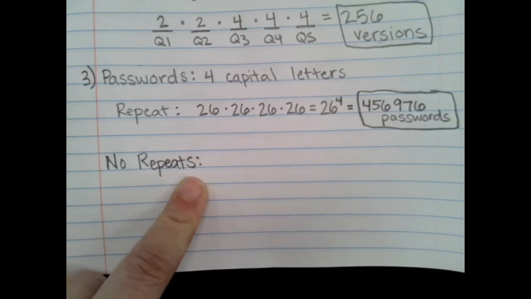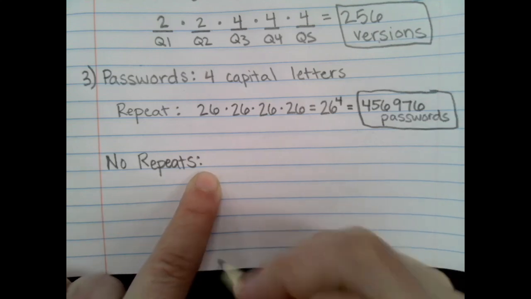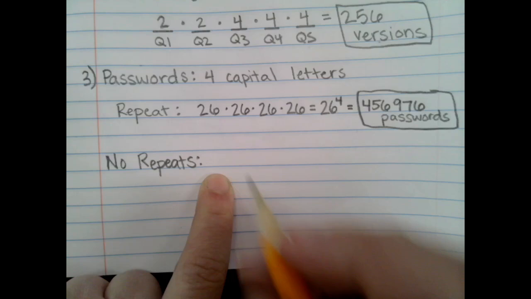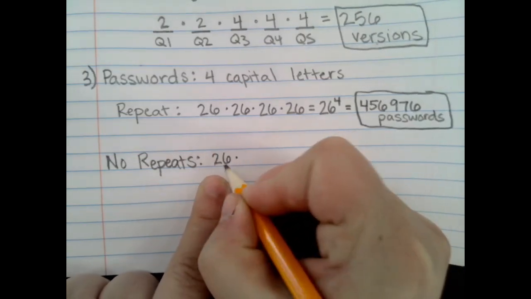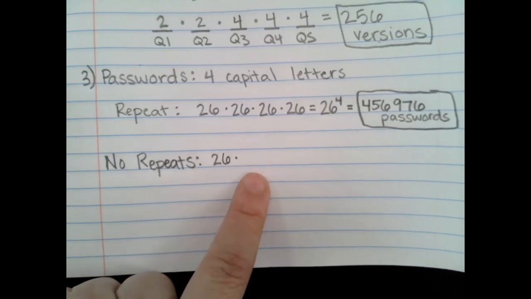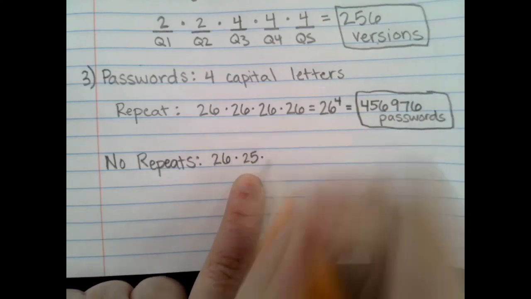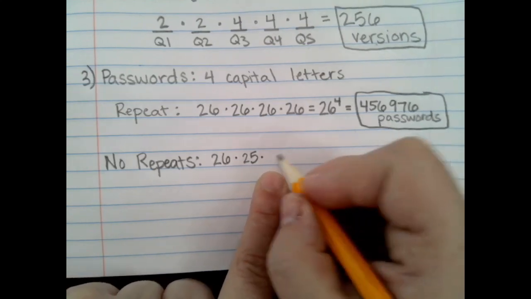So this time if I use A for the first letter, I can't use A again. Okay? So how many do I start with? How many letters of the alphabet can be my first option? 26. And we're going in order, so now that I picked one of those letters, I can't use it again. How many letters do I have now to choose from? 25. Good. Okay, I use that letter. How many letters are left? 24.